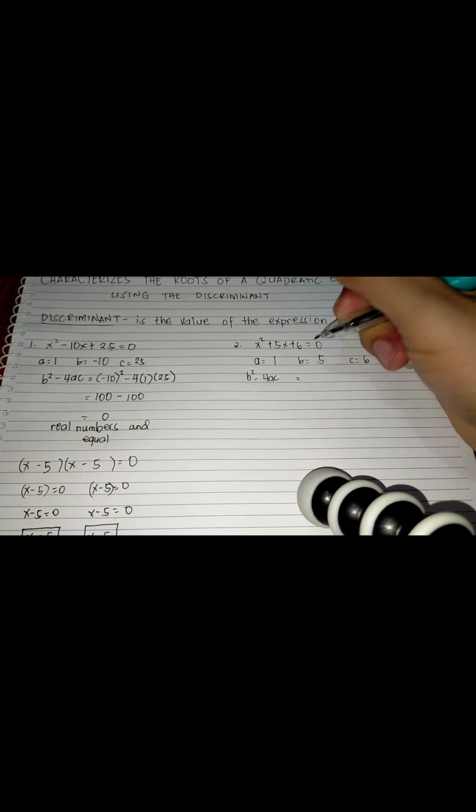So, ang gagawin natin, find the value of a, b, and c. So, what is the value of a? 1. What is the value of b? 5. What is the value of c? 6. Okay? So, after that, apply natin yung formula which is b squared minus 4ac. Yan. Yung formula natin.